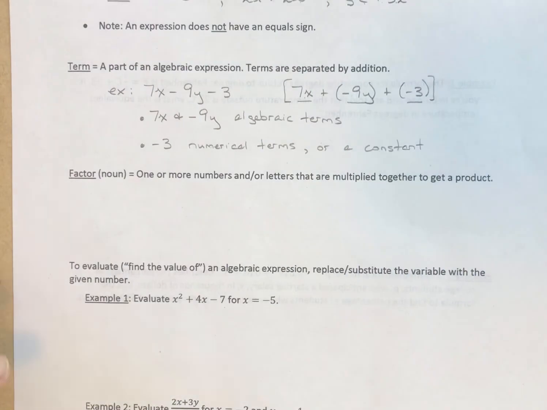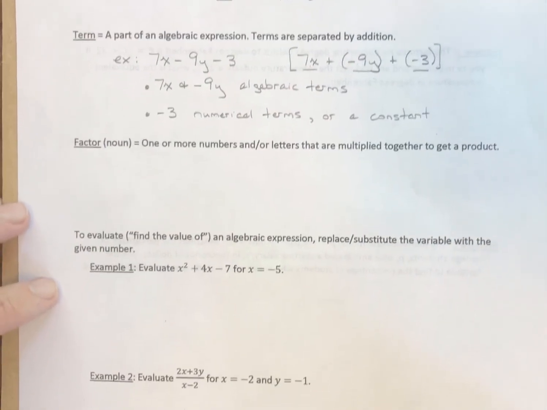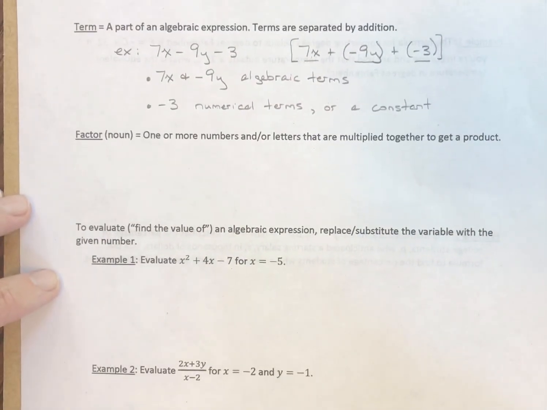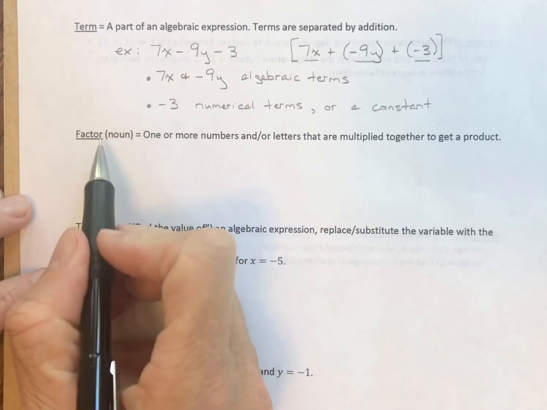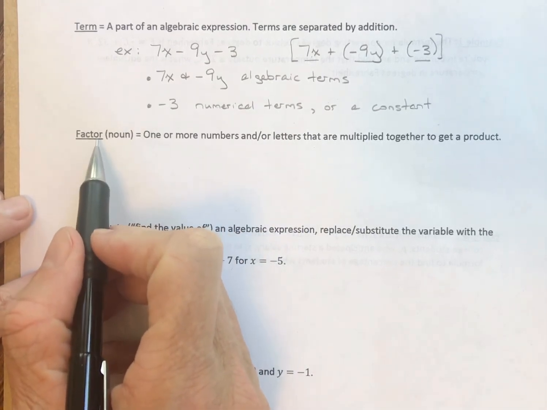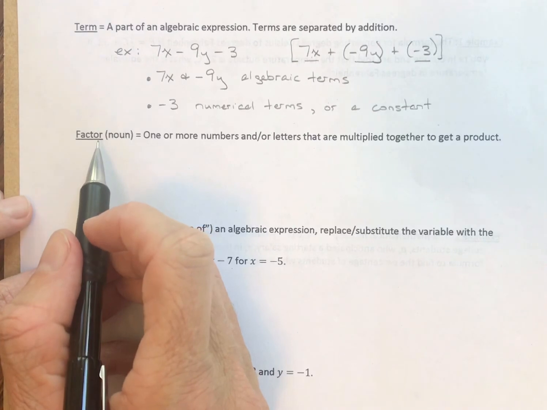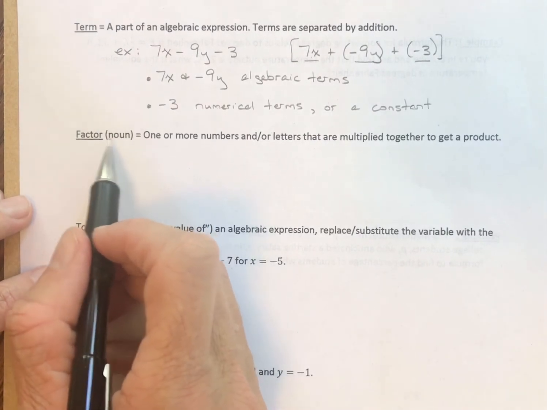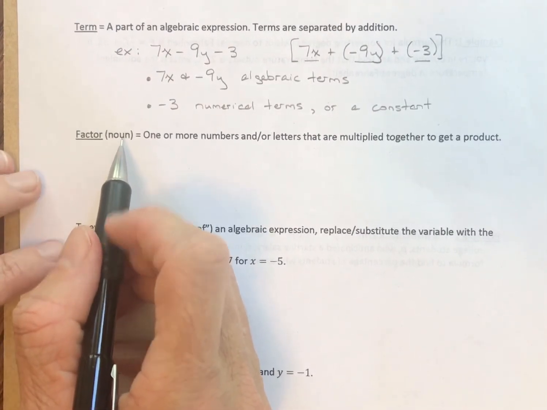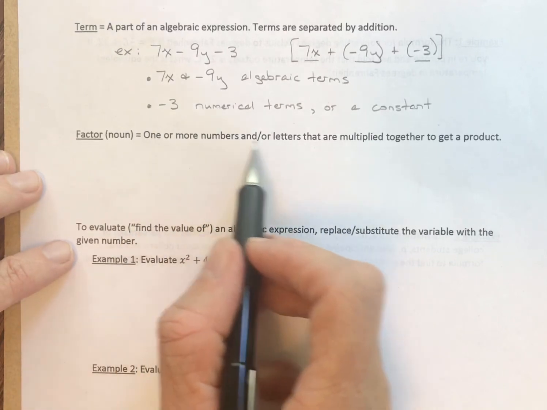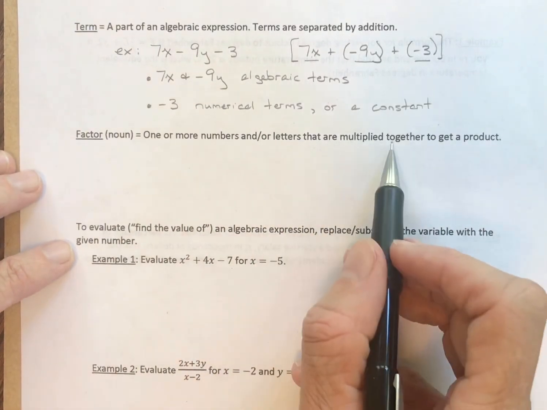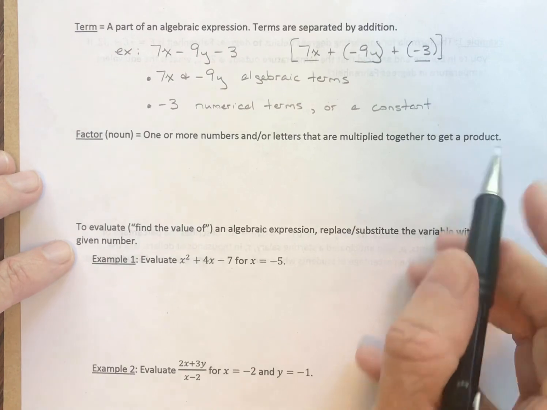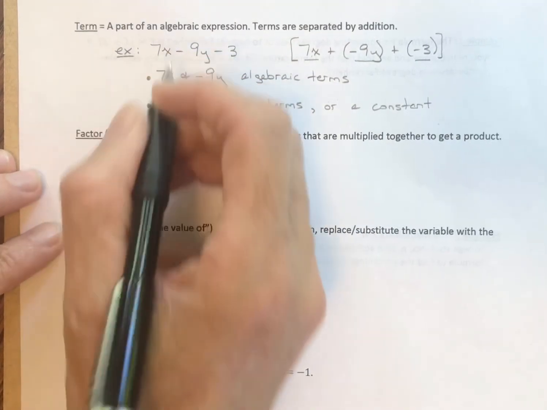Okay, the next thing we want to talk about, we want to define, is the word factor. A factor, the word factor, can be both a noun and a verb. We're going to define it here as a noun. One or more numbers and or letters that are multiplied together to get a product. Okay, an example will help here.